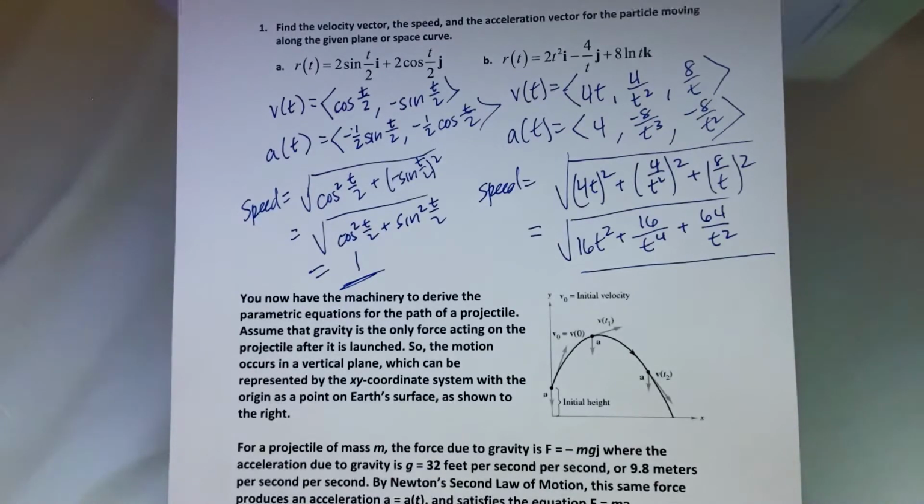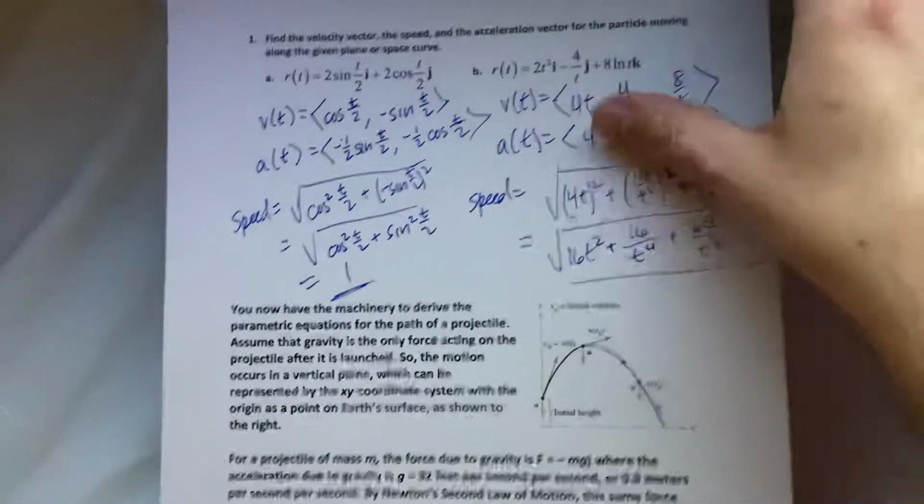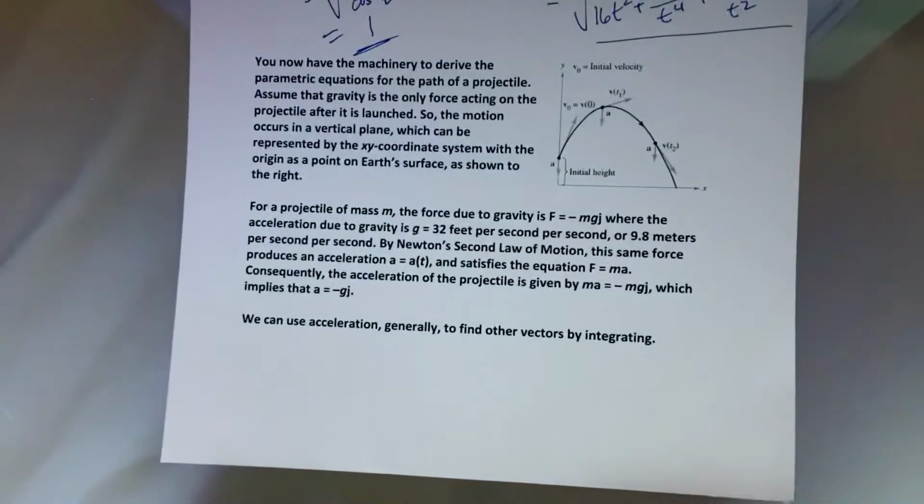By Newton's second law of motion, the same force produces an acceleration, satisfying the equation force equals mass times acceleration. Consequently, the acceleration of the projectile is given by mass times acceleration equals negative mgj, which implies a equals negative gj because m is still mass. Now, we can use acceleration generally to find other vectors by integrating.